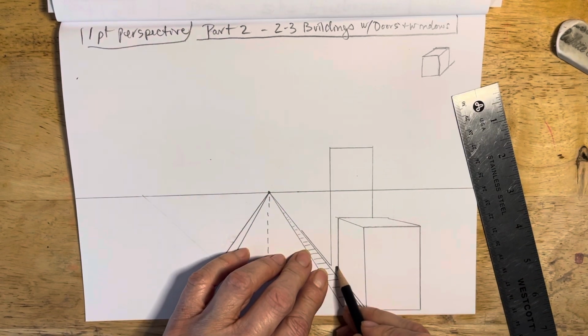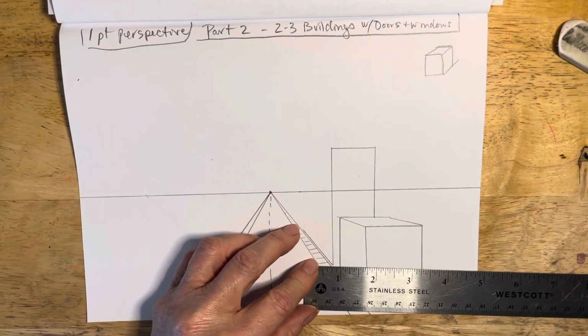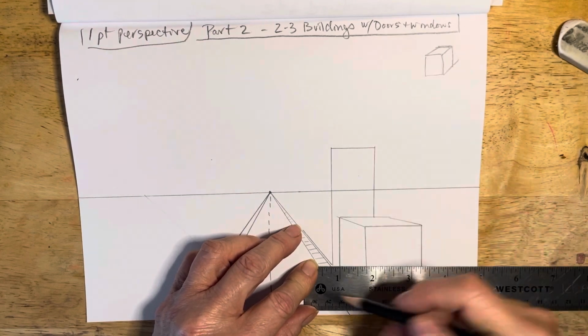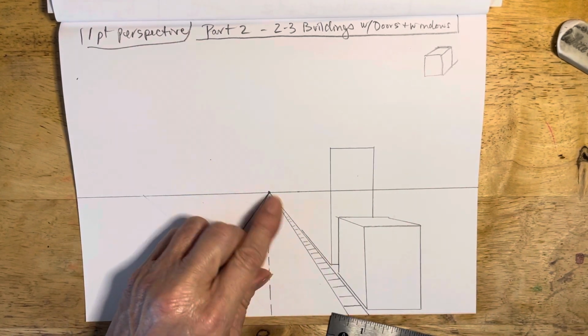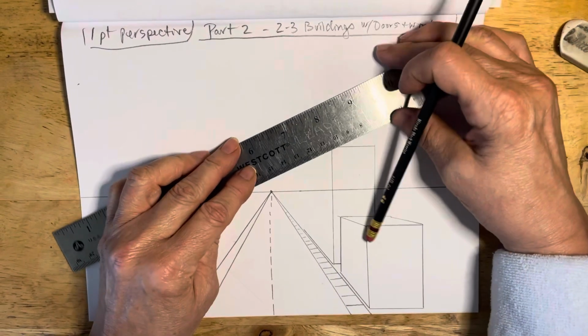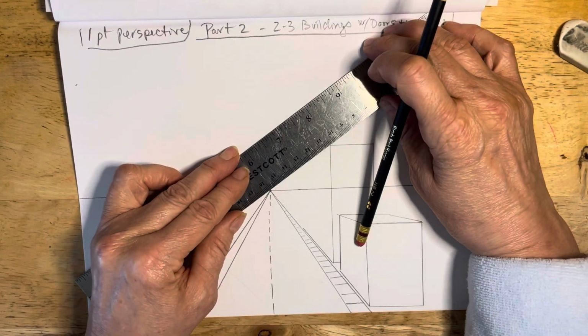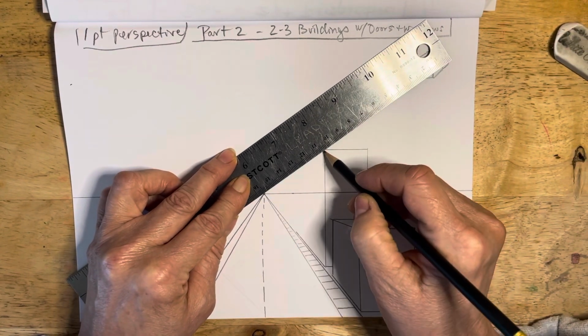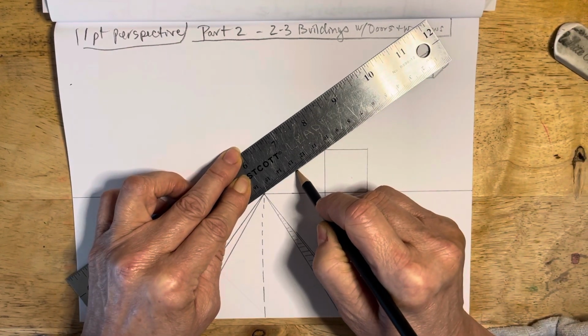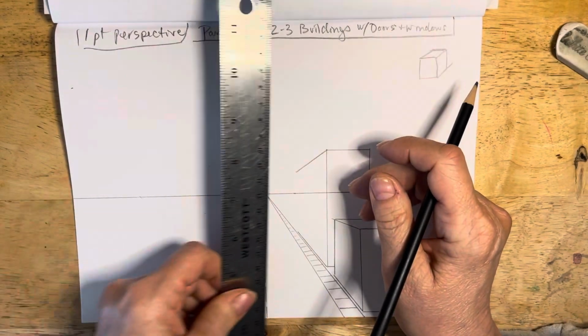Don't forget this part of it. And that's a horizontal line, just like this one. Okay, so I have the shape of the building. I've already drawn this ray. Let's go ahead and draw this one. Hopefully my pad is in front of the video, or in front of the camera. Okay, here we go.